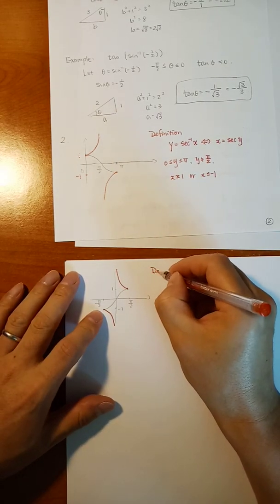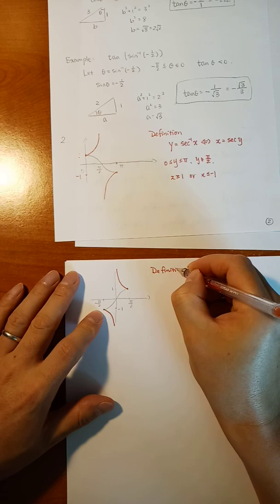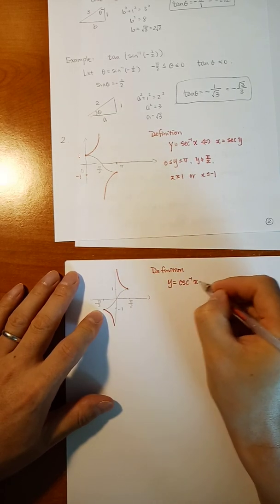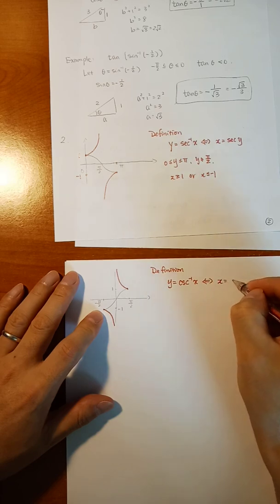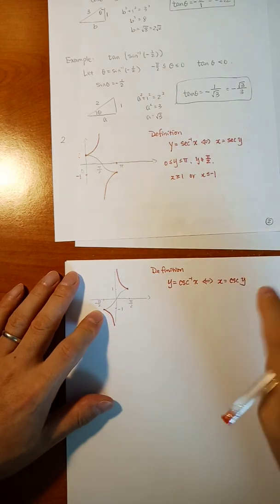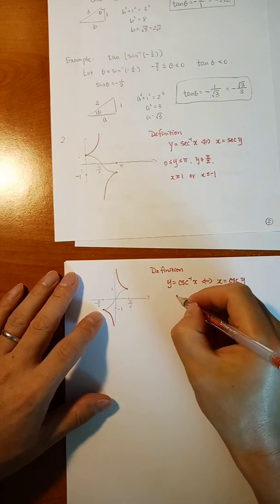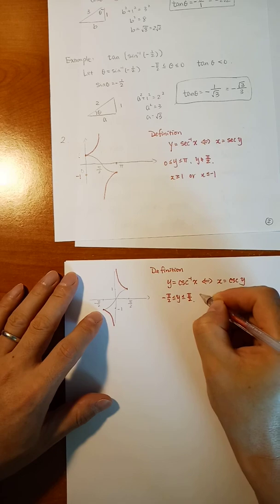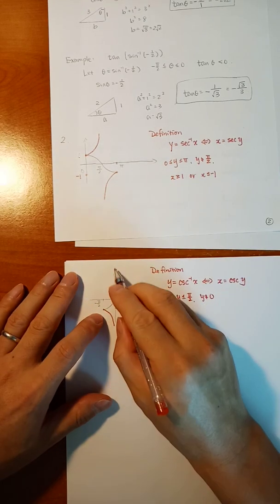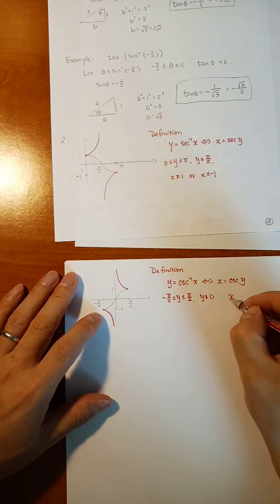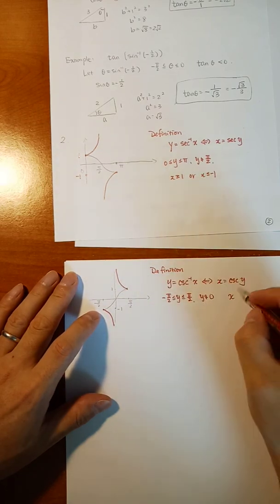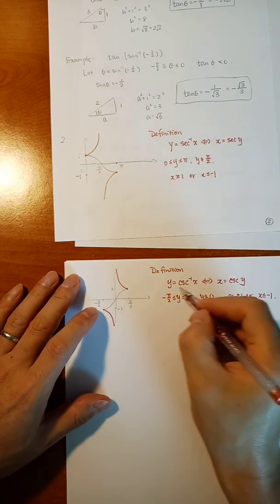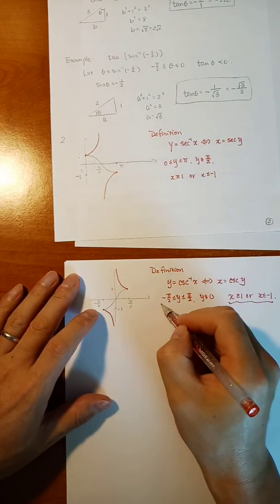So, the definition. y is cosecant inverse of x if and only if x is cosecant of y. So y is the input. y is between negative pi over 2 and positive pi over 2. And y cannot be 0, it's a vertical asymptote. And x is the image. You see, x is either greater than or equal to 1, or x is less than or equal to -1. So here, this is a domain. This is a range.